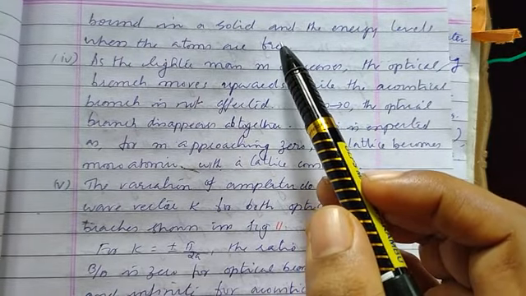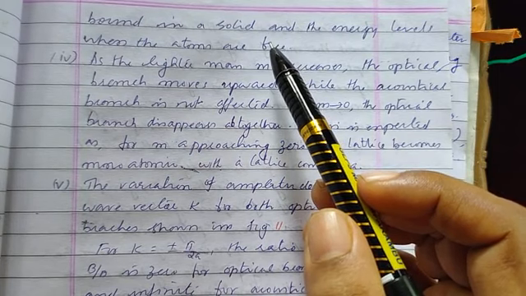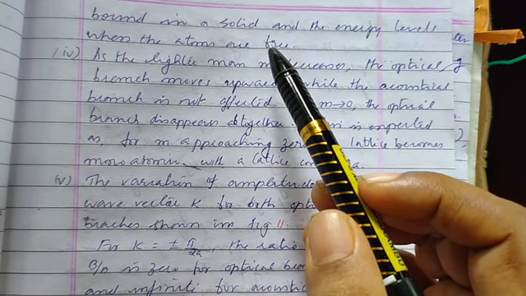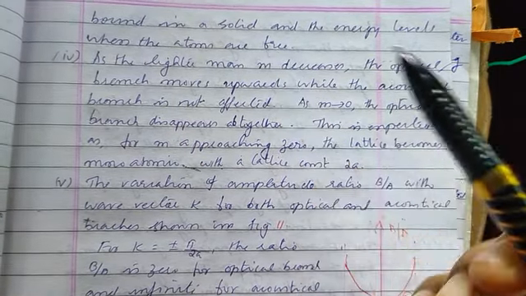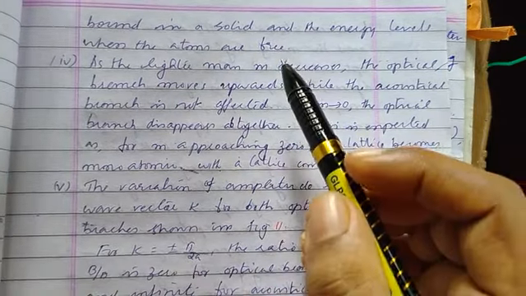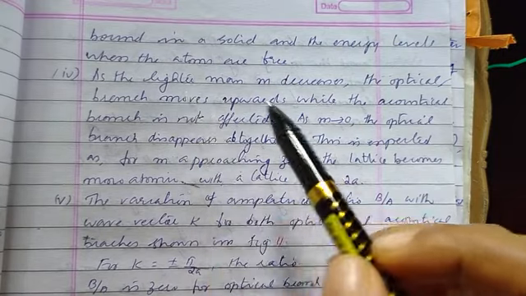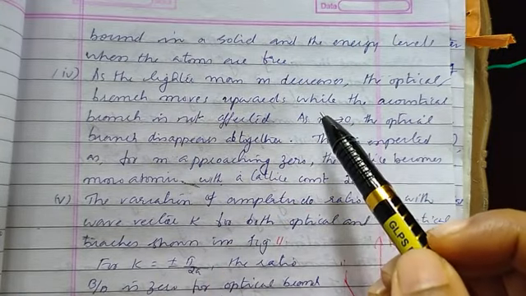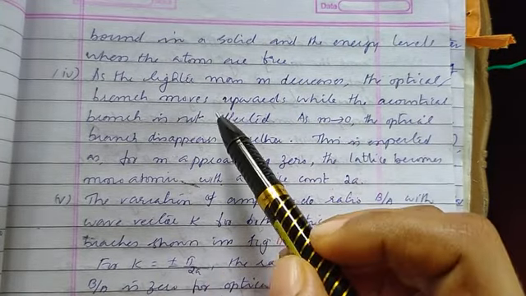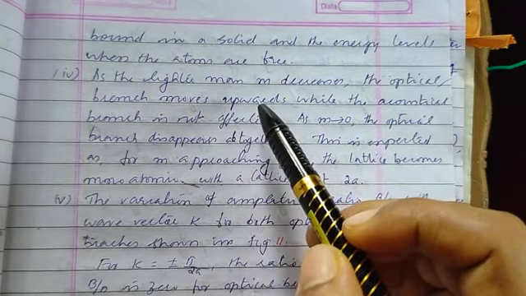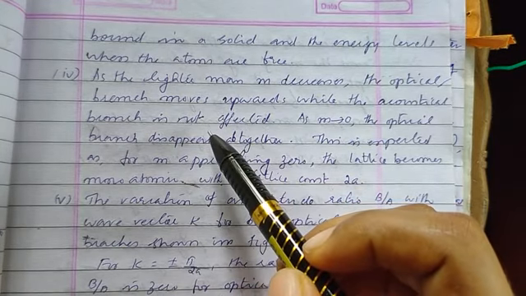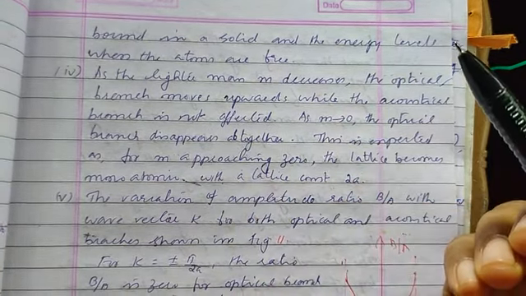This feature we have already discussed in our band theory or free electron theory classes. Okay, you may be remembering this. Now the next point is, as the lighter mass small m decreases, the optical branch moves upwards while the acoustical branch is not affected.